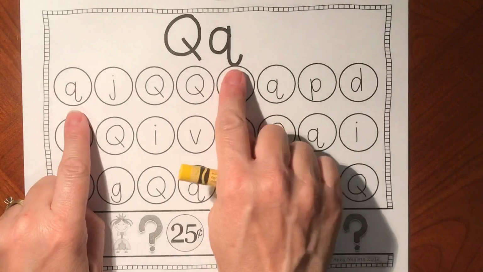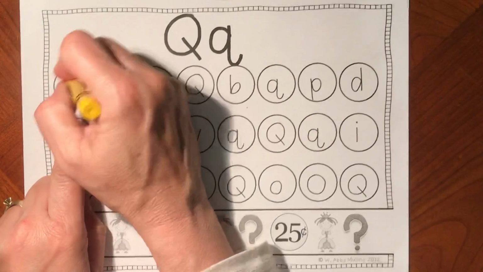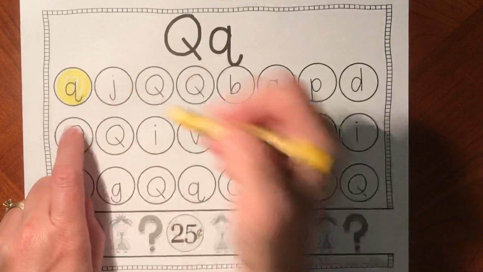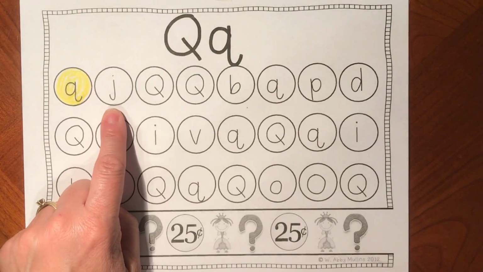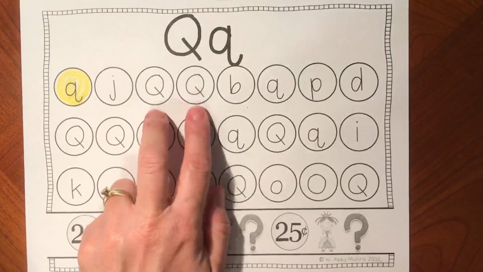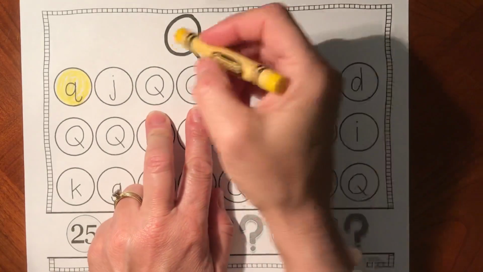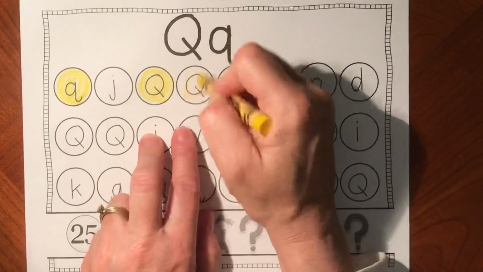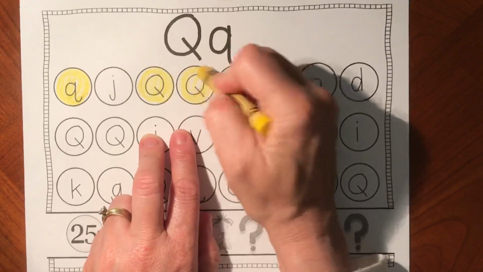Here I see the lowercase q starts off the first row. So I'm going to color that circle for lowercase q. Then we have J. We don't want J. What are both of those? Yes, they are capital Q's. So we will color the spaces for those capital Q's.